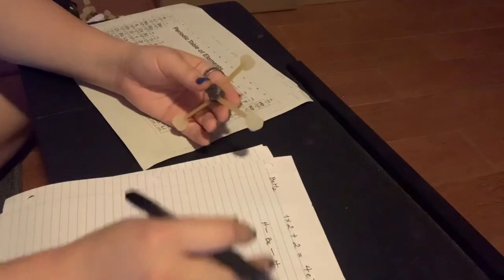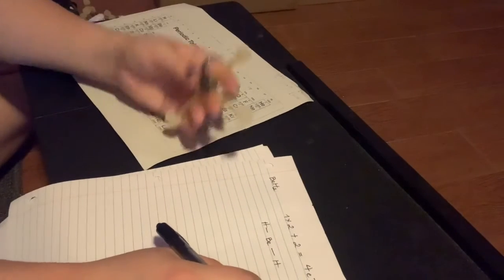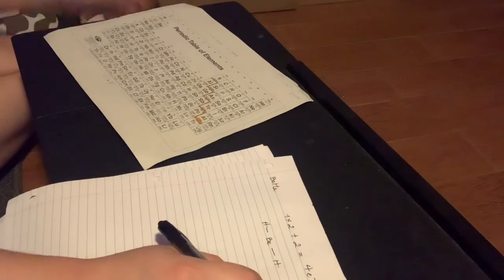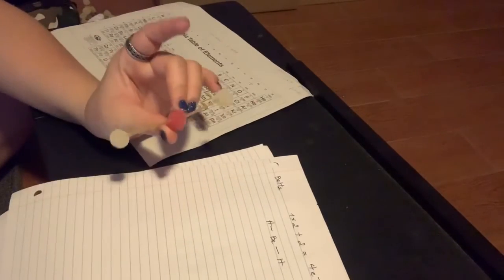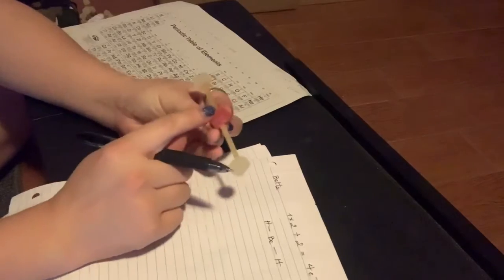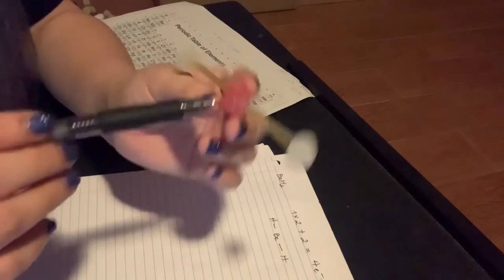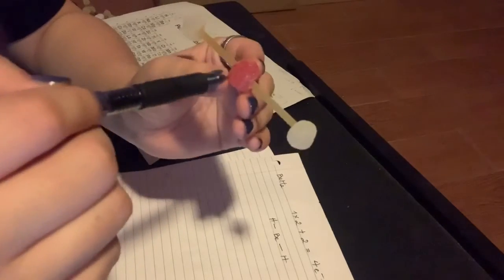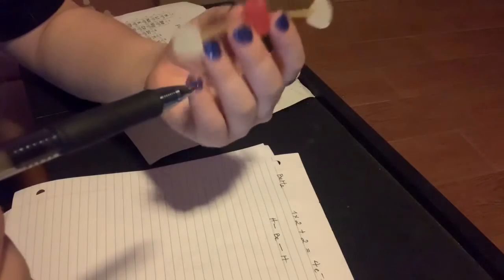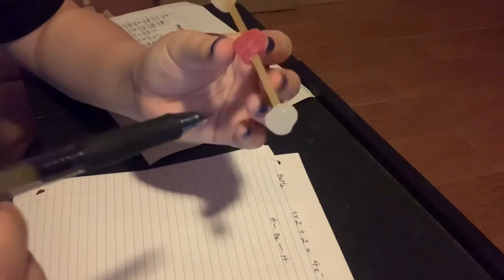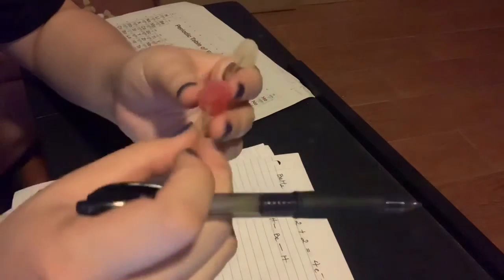I make this one, and this is the central atom, beryllium, and the 2 white ones are hydrogen, and this is the shape of it.